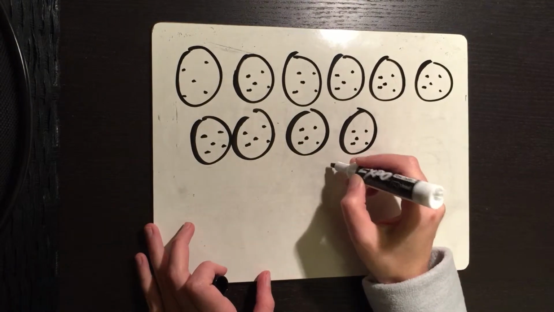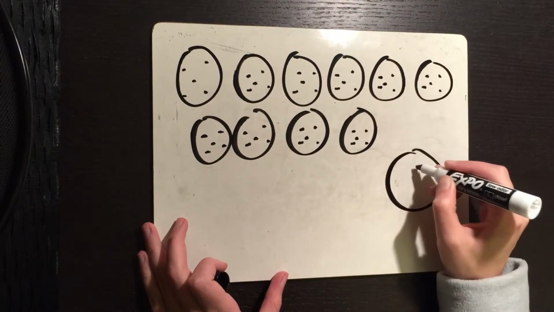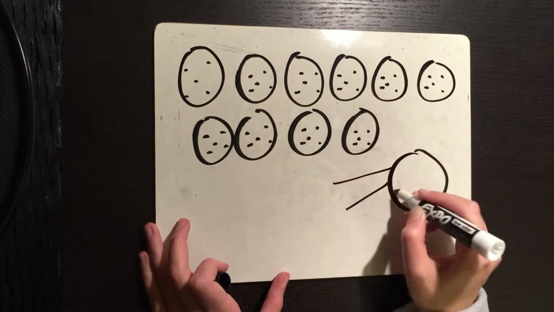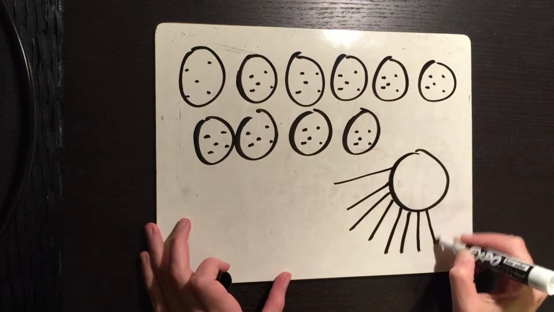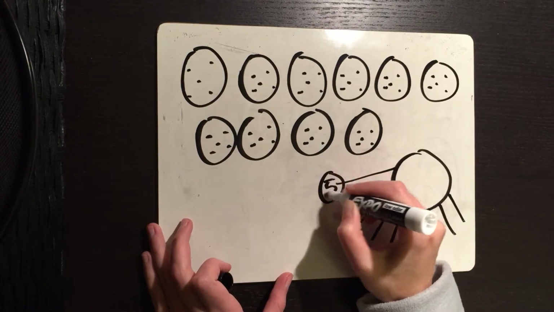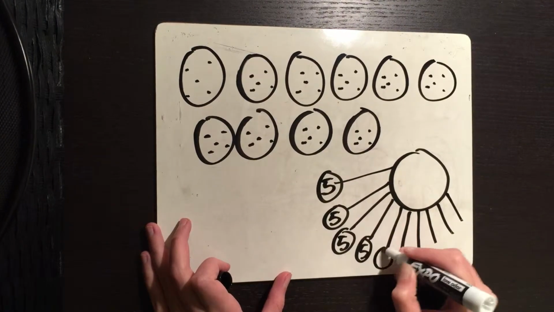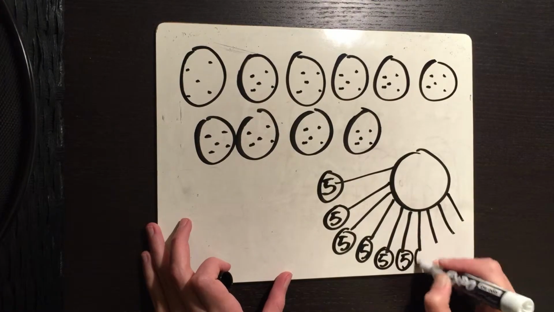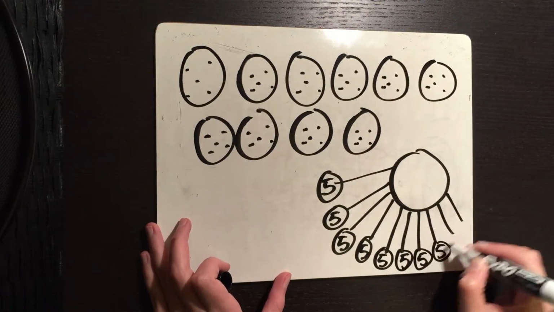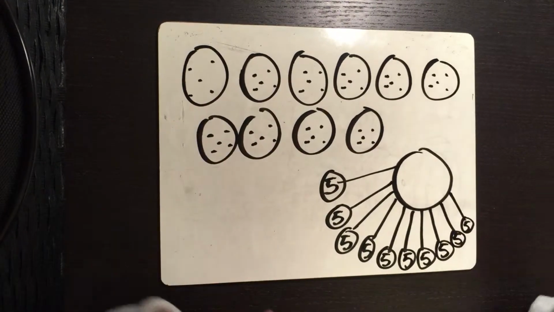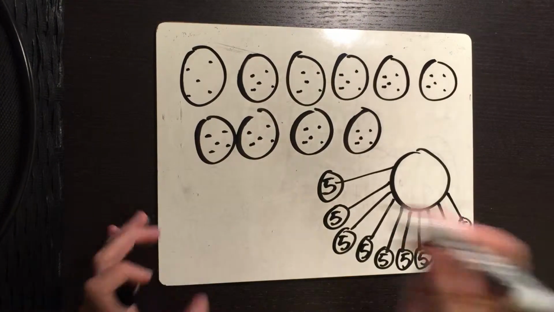I could have an unknown number bond, and if I have 10 groups, 2, 3, 4, 5, 6, 7, 8, 9, 10, and I could put 5 in each group. This is like a giant number bond octopus or squid. And then either way I do it, I could also do a tape diagram.